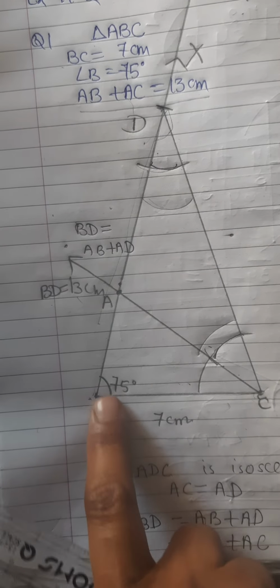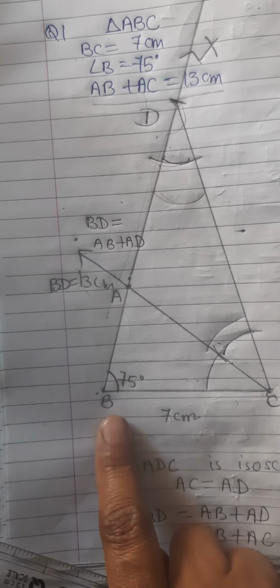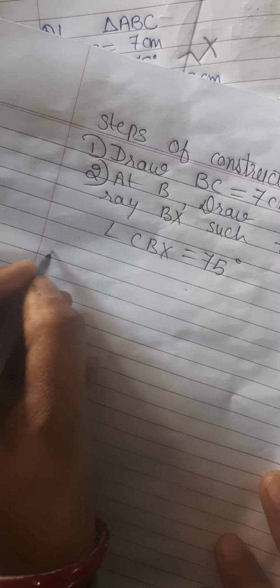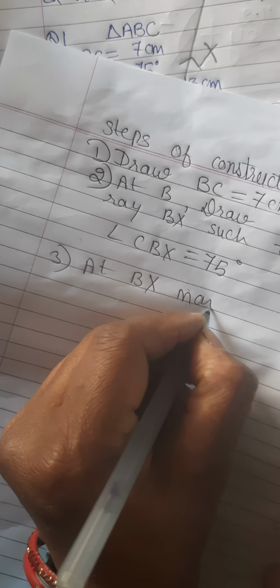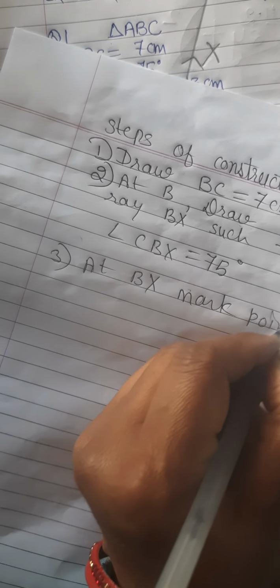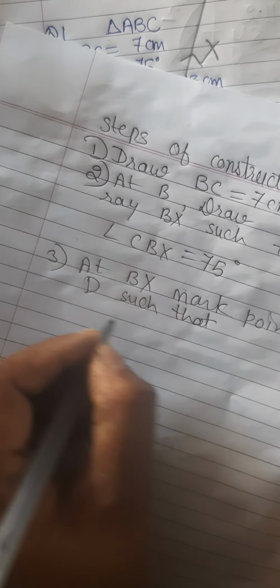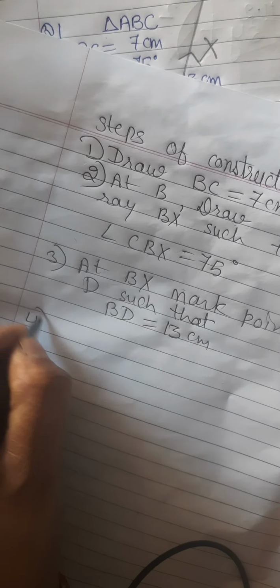Correct? CBX. Then what you did? On BX, you mark D so that BD is equal to 13 centimeter. That is the sum of two sides. So at BX, mark point D such that BD is equal to 13 centimeter. What was the next step?